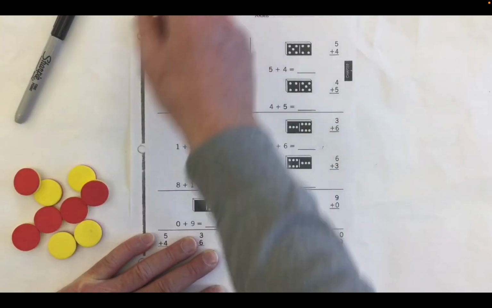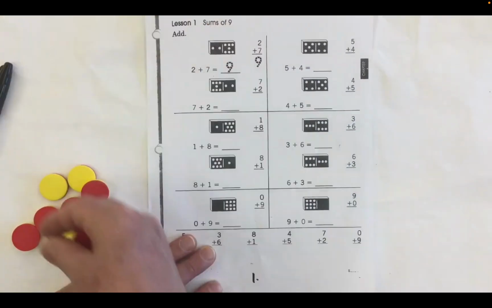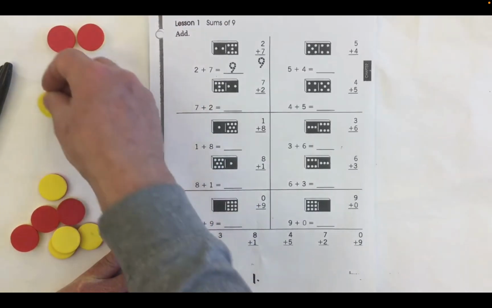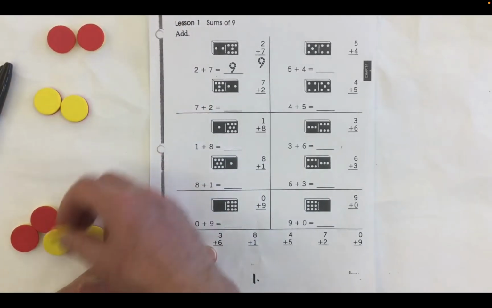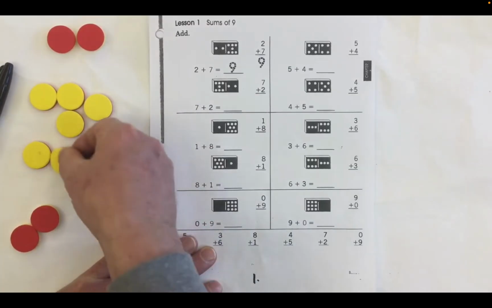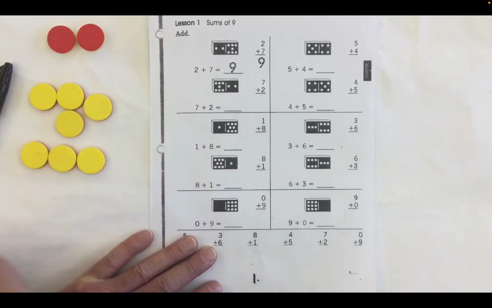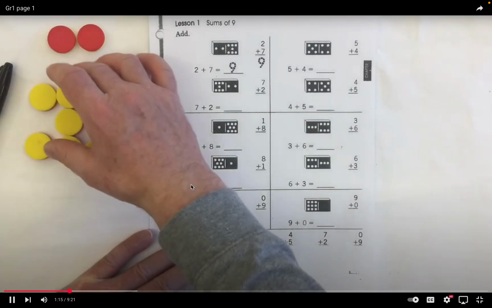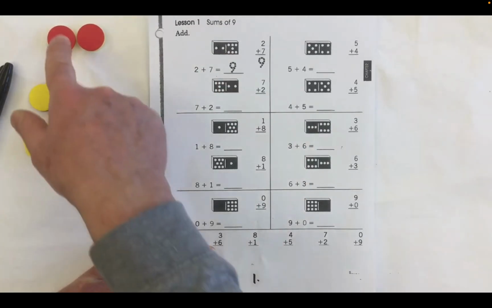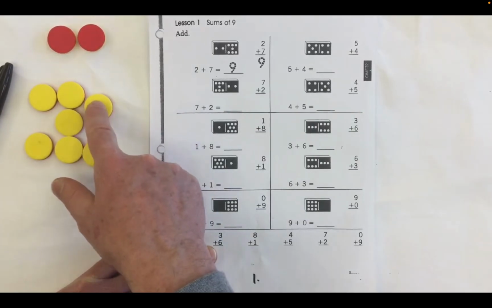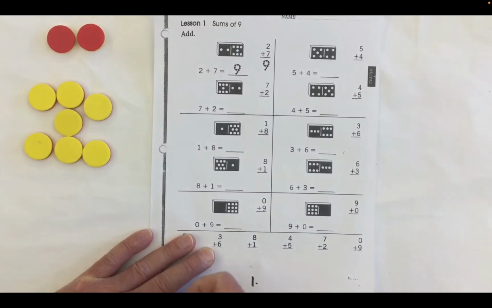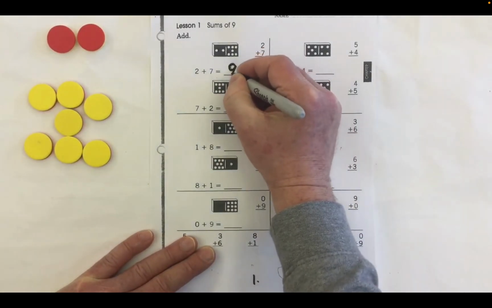So if we use 2 red counters to represent the number 2, and 7 yellow counters to represent the number 7, just like it does on the domino itself, then we can count all of the circles that we've used as counters. 3, 4, 5, 6, 7, 8, 9. I can see the answer is 9, and I can write it in.